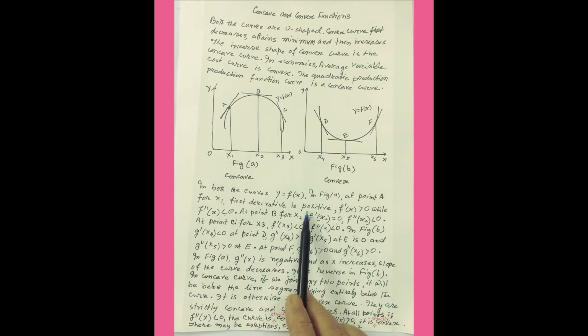We have seen earlier that all second derivatives are negative. This means the curve is strictly concave. When it is positive, it is strictly convex. So these are the two sufficient criteria: if the second derivative is negative, it is concave. If the second derivative is positive, it is convex.